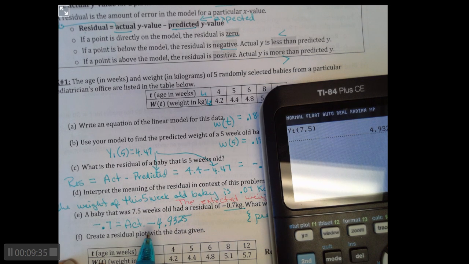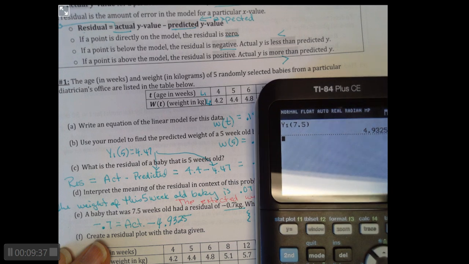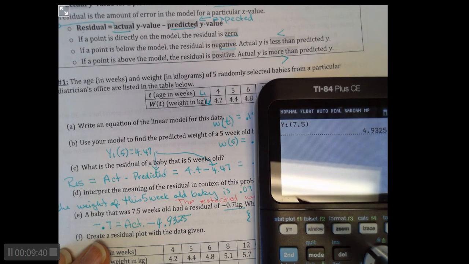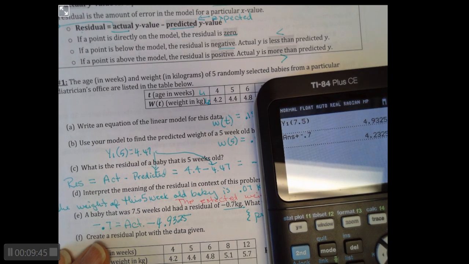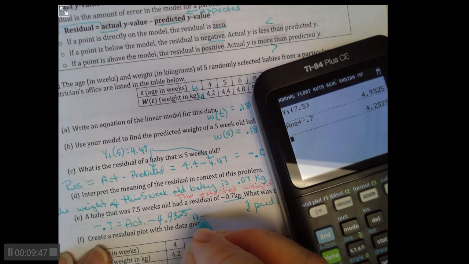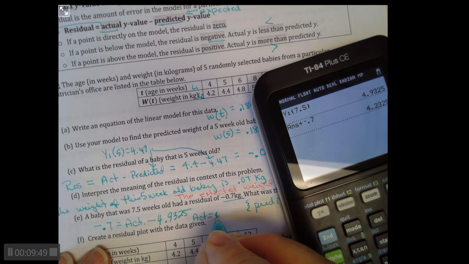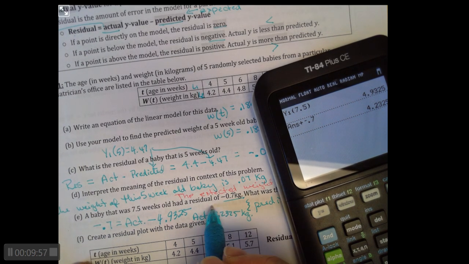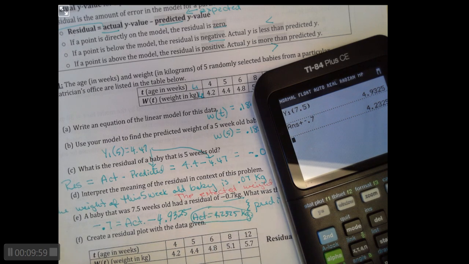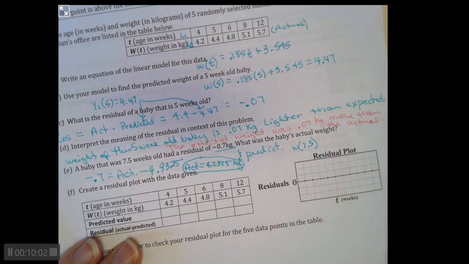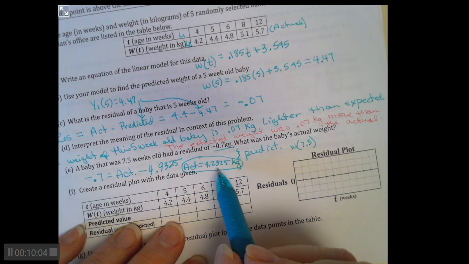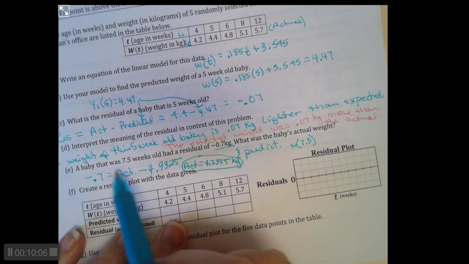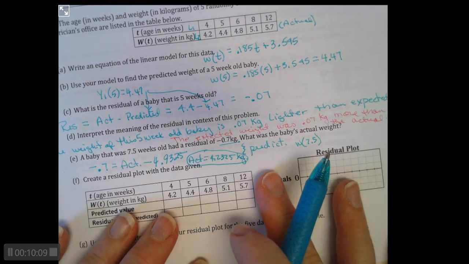Now, to finish this out, I just need to do this small bit of algebra and say, let's add this value to the negative 0.7, and I get actual equals 4.2325 kilograms, and bless second period's heart, I couldn't write that right to save my life. I kept hearing it wrong. Okay, so once we have that, we have the actual weight because we knew the residual. Okay, so that wasn't bad.